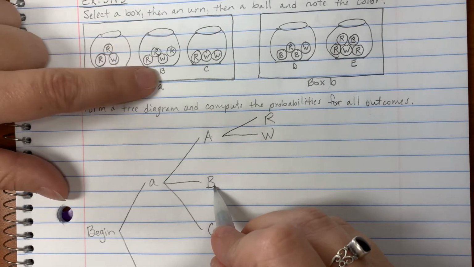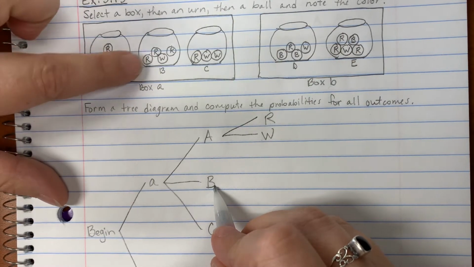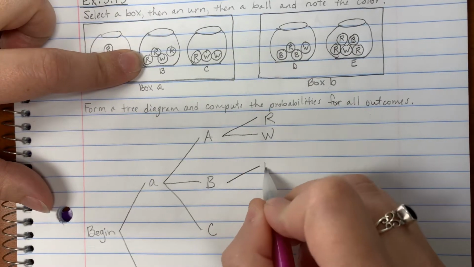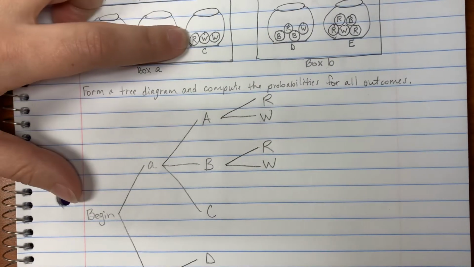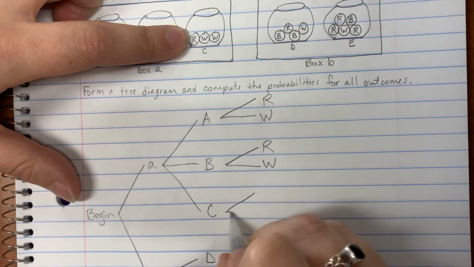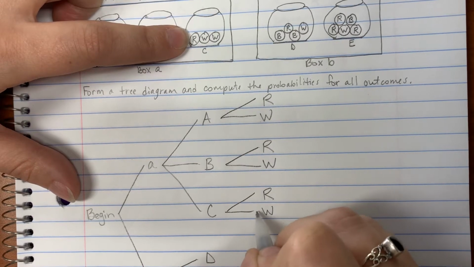The urn B, I have 3 red and 1 white. So again, all I have to worry about is either red or white. In urn C, same thing. I only have red or white.